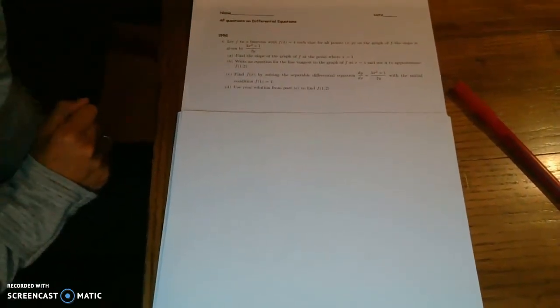So these are pretty difficult. I just want to warn you. So try to pay attention. If you're stuck, press pause and rewind it and see if you can follow along.